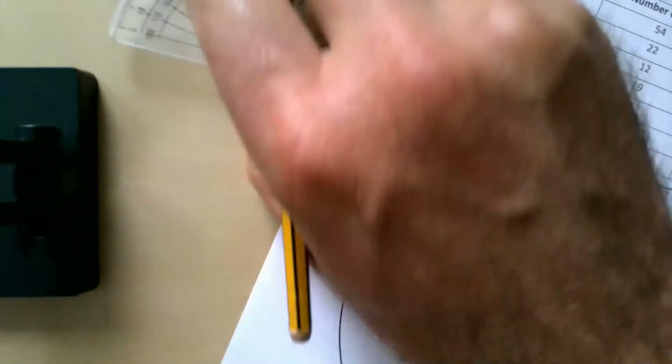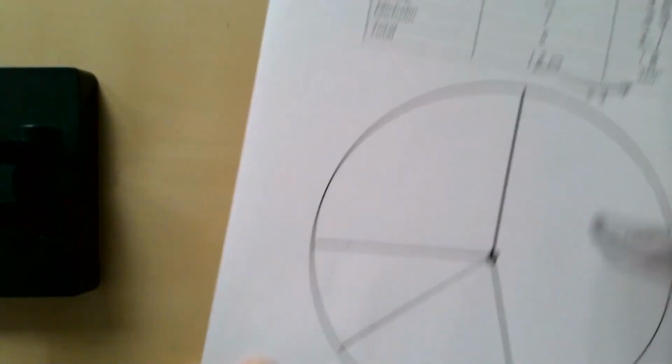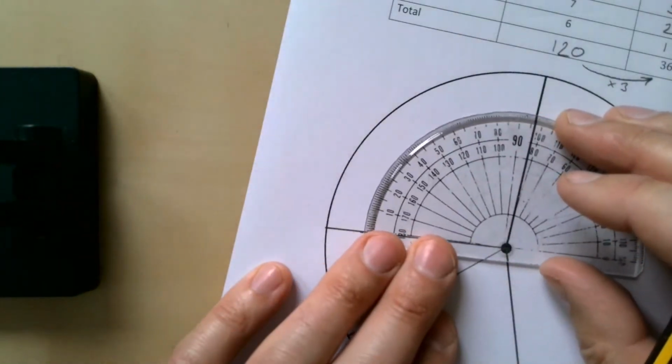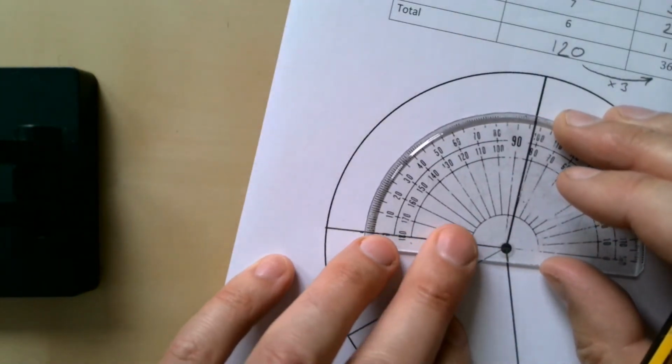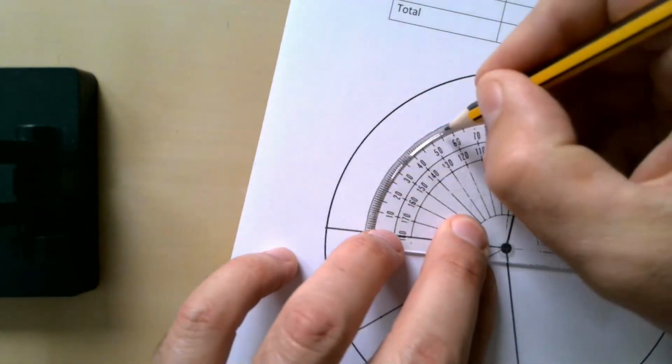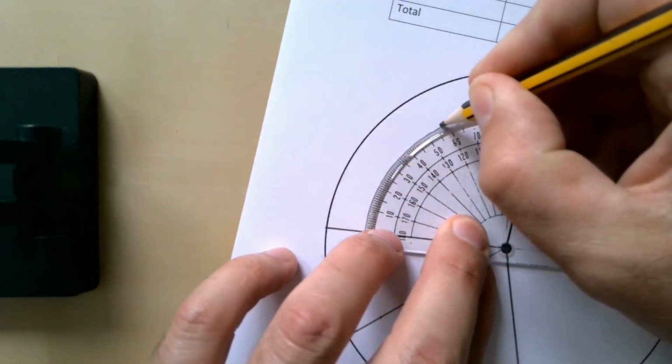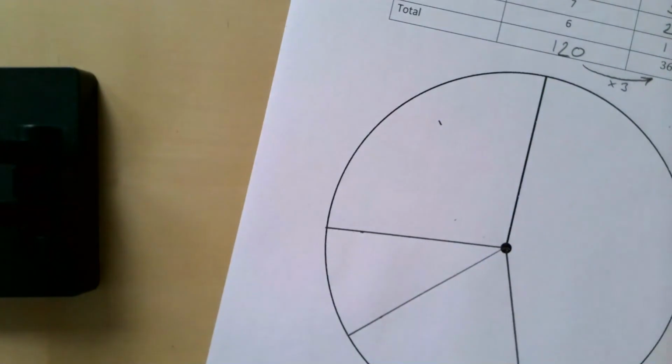57 is next. You can see there for Firestone. Again, right in the middle, nice and accurate. 10, 20, 30, 40, 50. There's 55 again. My eyes might deceive me, that's 57.